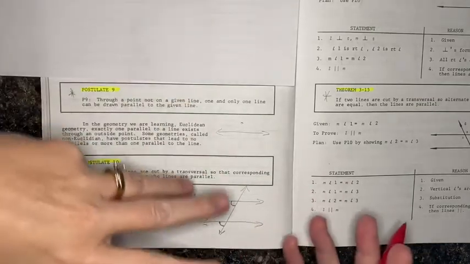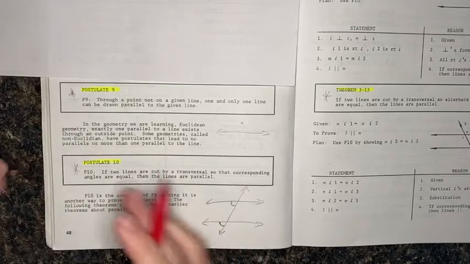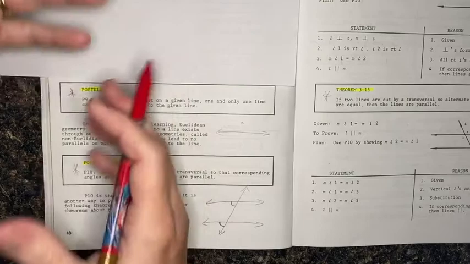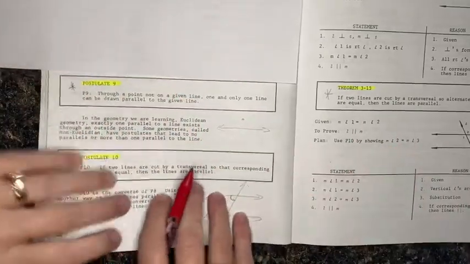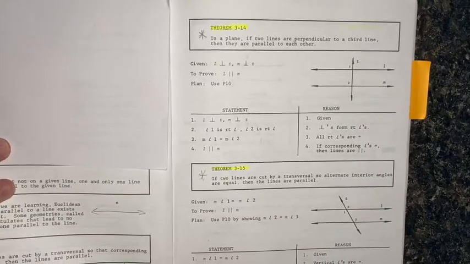So now they're not giving us parallel lines, but we're proving that the lines are parallel. Okay, a lot of postulates and theorems are going to work that way. One will say one thing, the other one will be the contrapositive, right? Or the reverse.